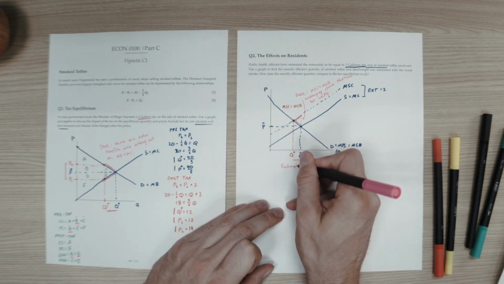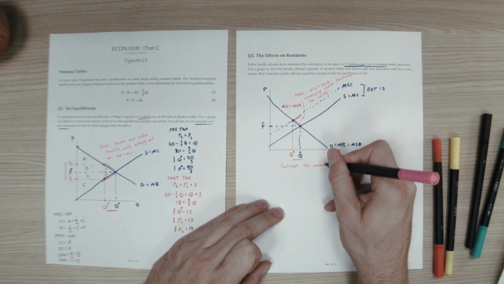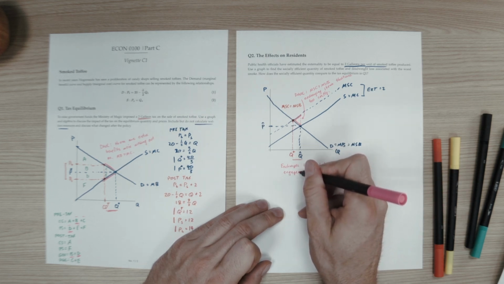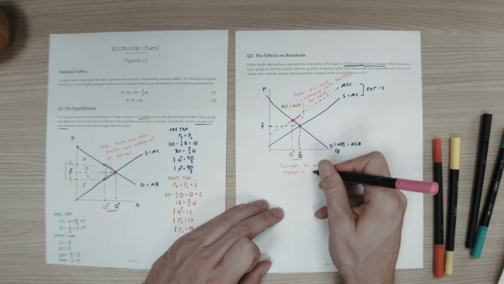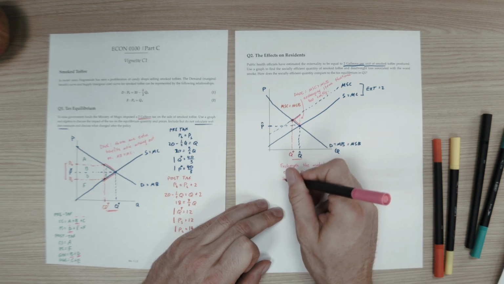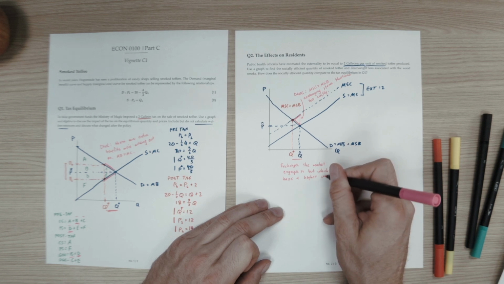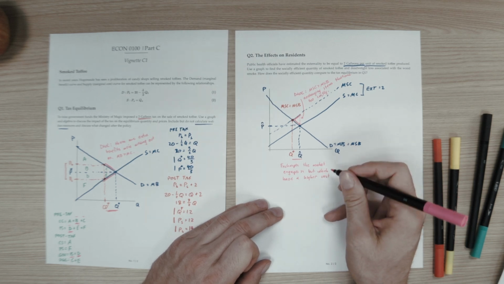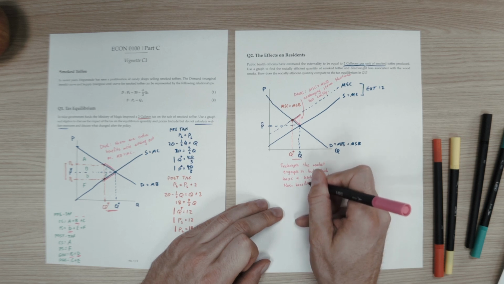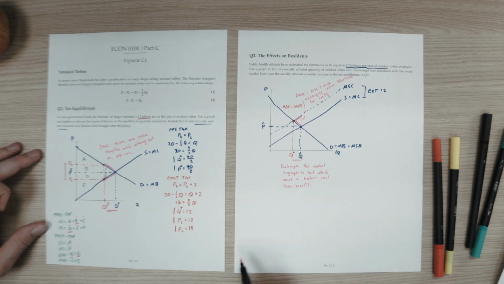Exchanges the market engages in, but which have a higher cost than benefit. Okay, it's sort of maybe a clumsy way of saying that these things are too costly.